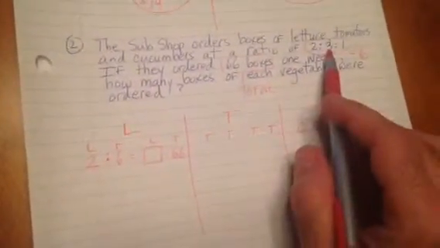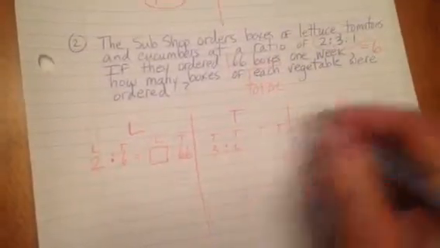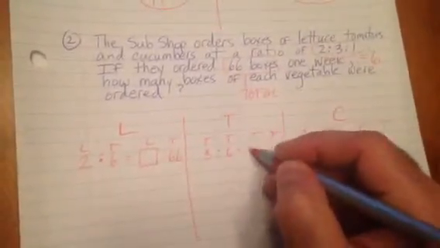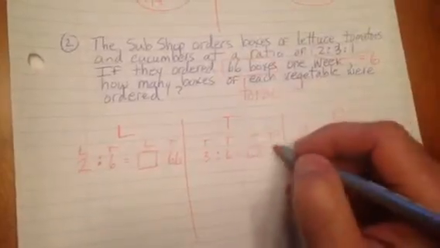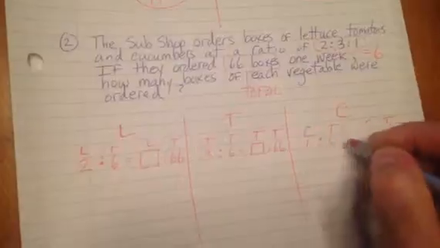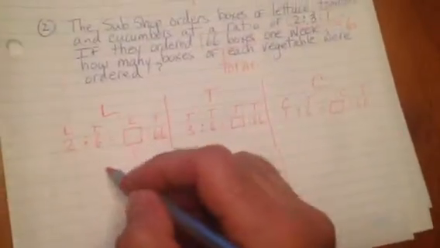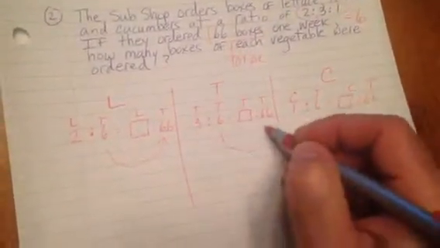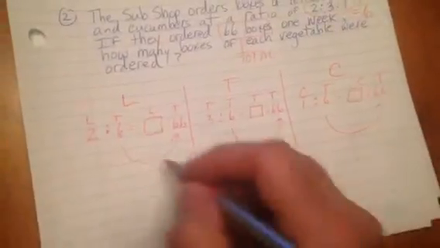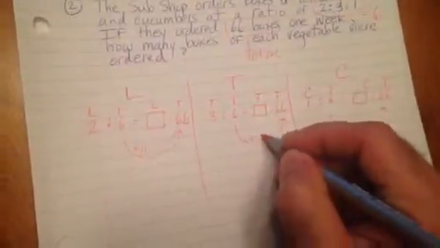Okay, so tomatoes is 3, so it's 3 to total 6, right? Equals how much to the total 66. And cucumbers are 1. 1 to 6 is equivalent to how much to 66. So now you notice we draw arrows from 6 to 66 on each and every one because those are the only 2 numbers we know. And 6 times what is 66? So that's times 11, for all of these, right?